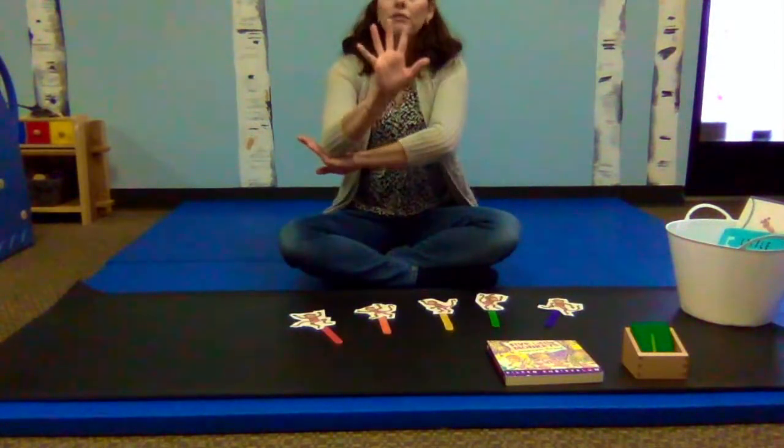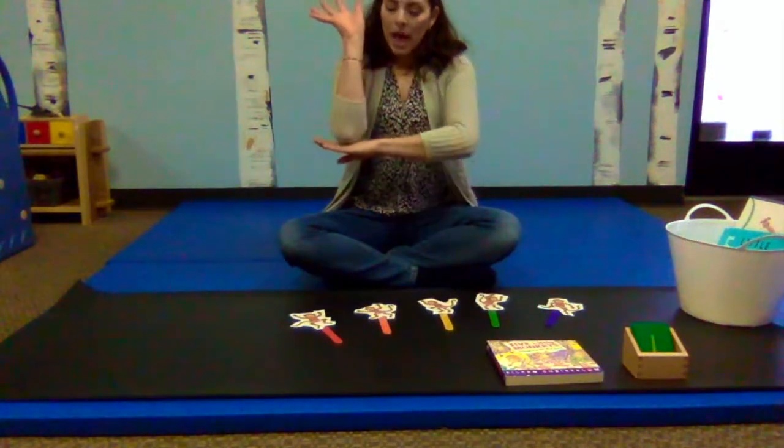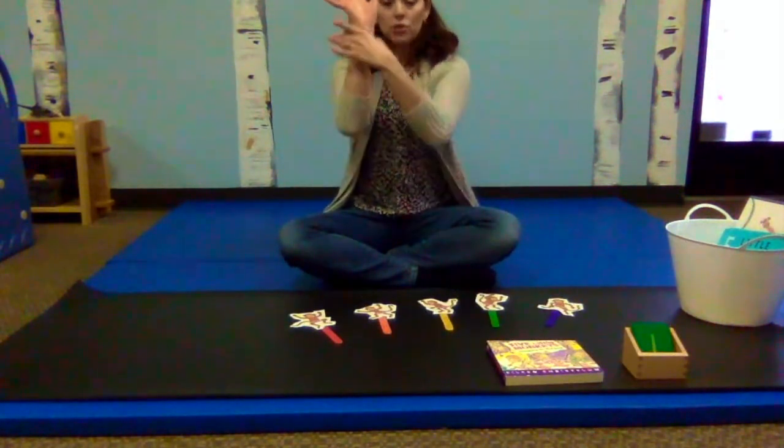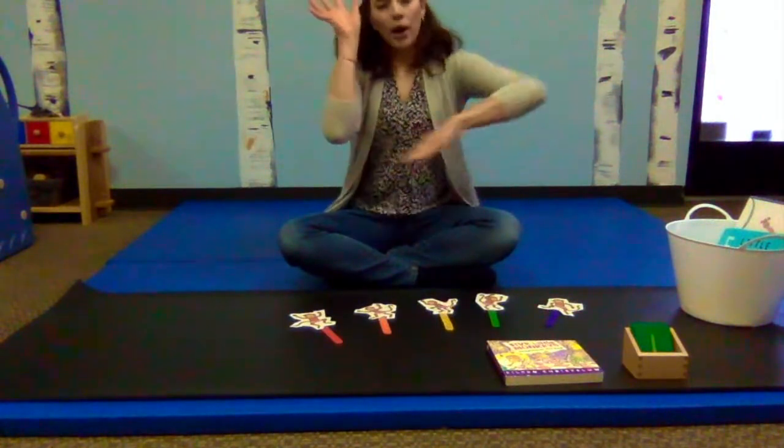So you start out with 5 monkeys. 1, 2, 3, 4, 5. And you make a little tree. This is the tree stem. And the tree is sitting, and this is going to be the water.